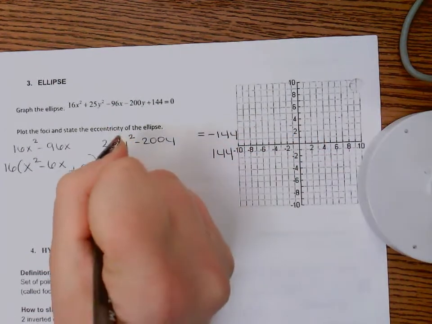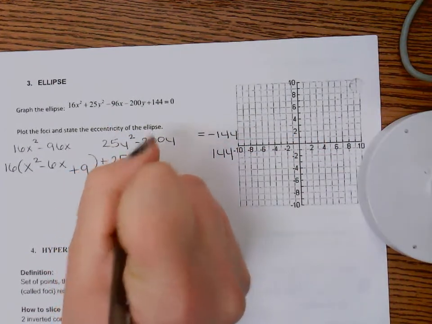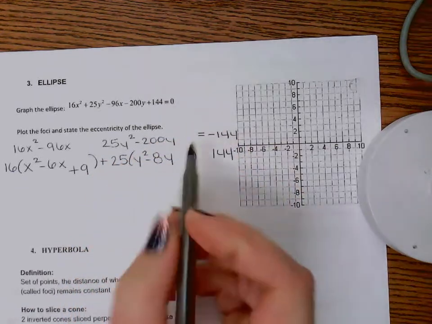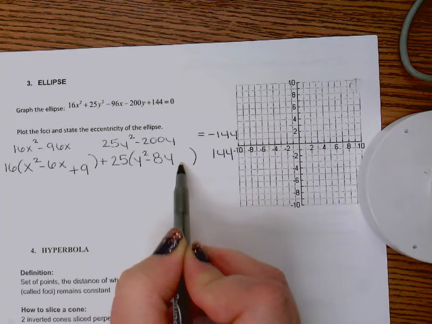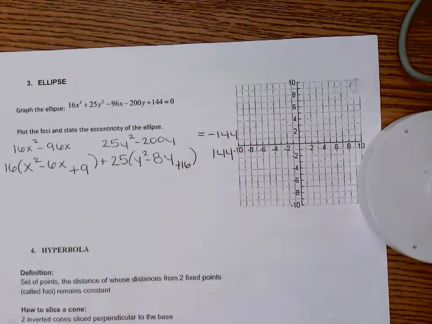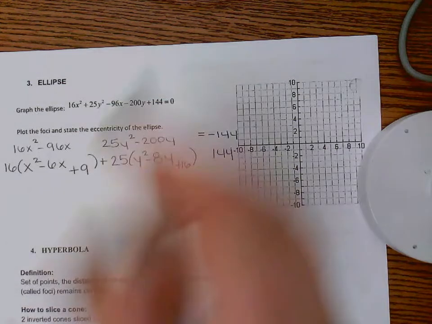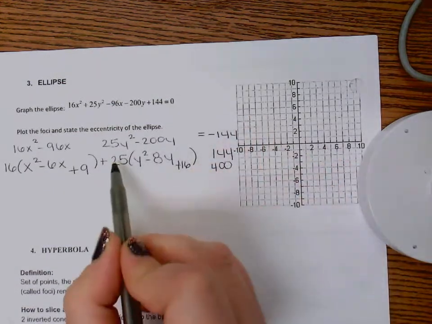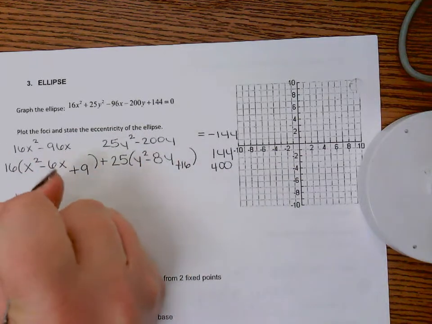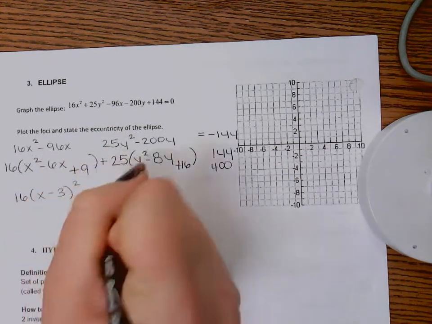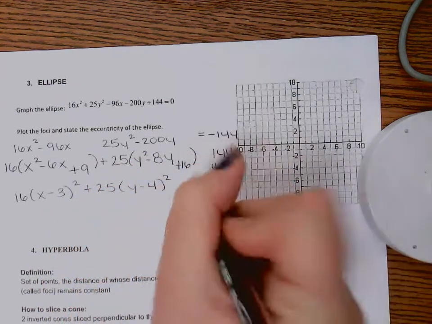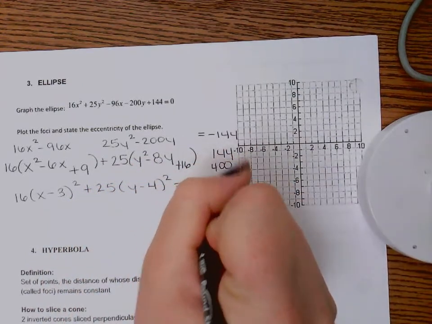And then here I need to take out a 25. So that would give me y squared minus 8y. So I would also have to add 16. So 25 times 16 is 400. So I'm adding 25 times 16 to the other side. So now I have 16(x minus 3) squared plus 25(y minus 4) squared equals 400 exactly.